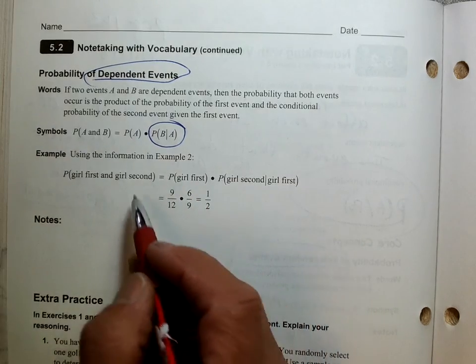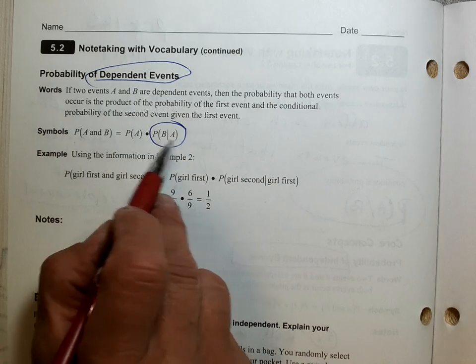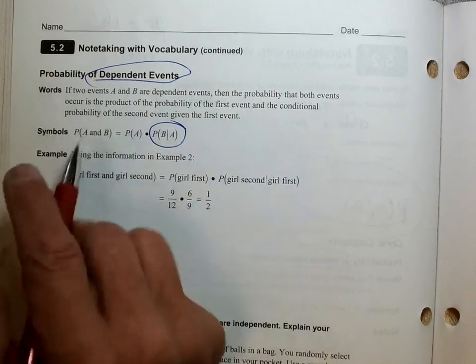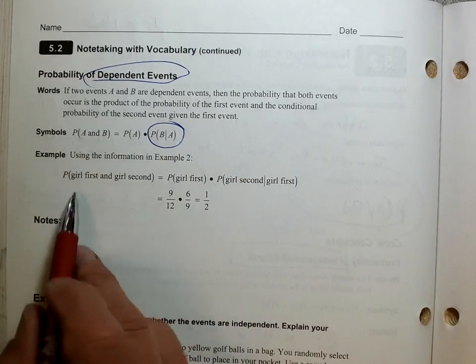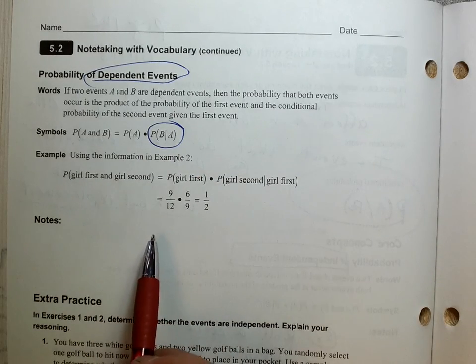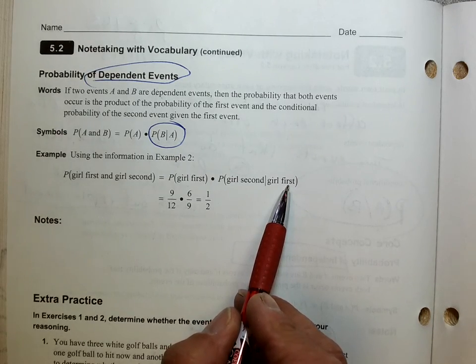So we know the probability of A and B is equal to the probability of A times the conditional probability. So let's check this out. Two events are dependent, then the probability... So, example: first girl, second girl. It's example 2 of our book, but we'll do it real quickly.